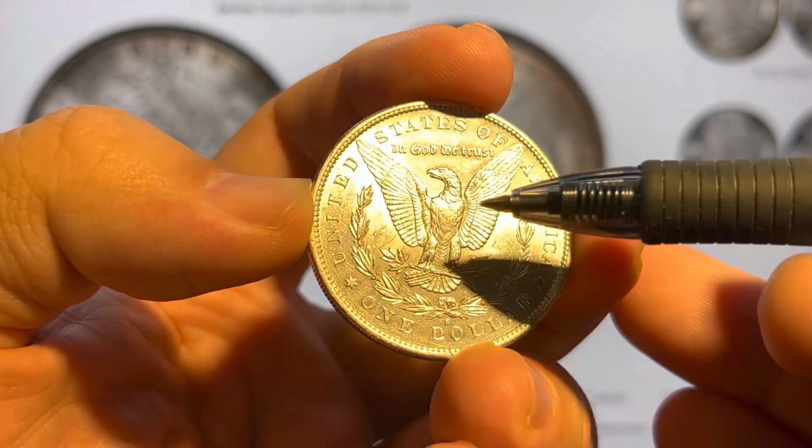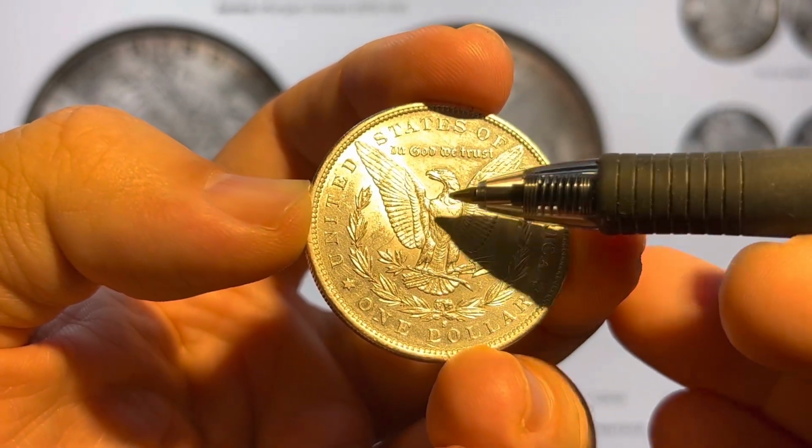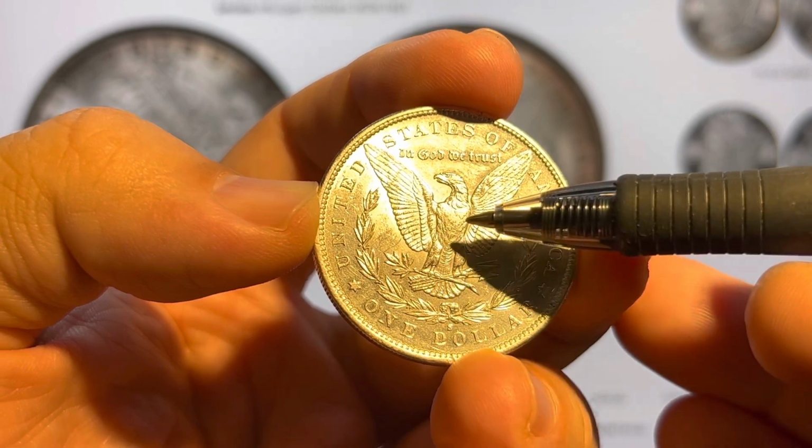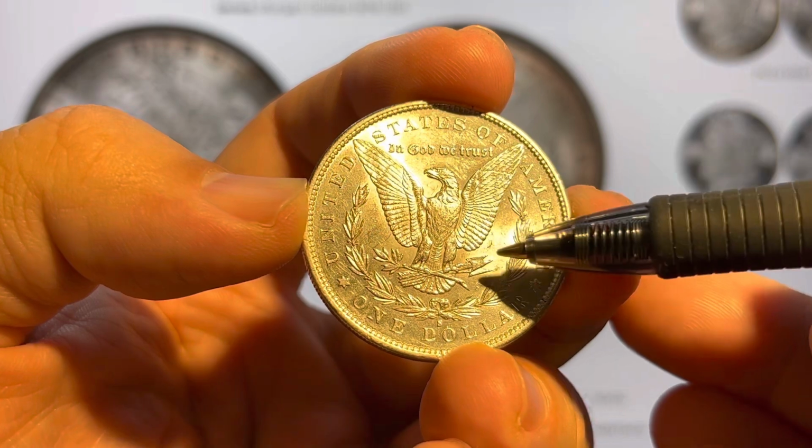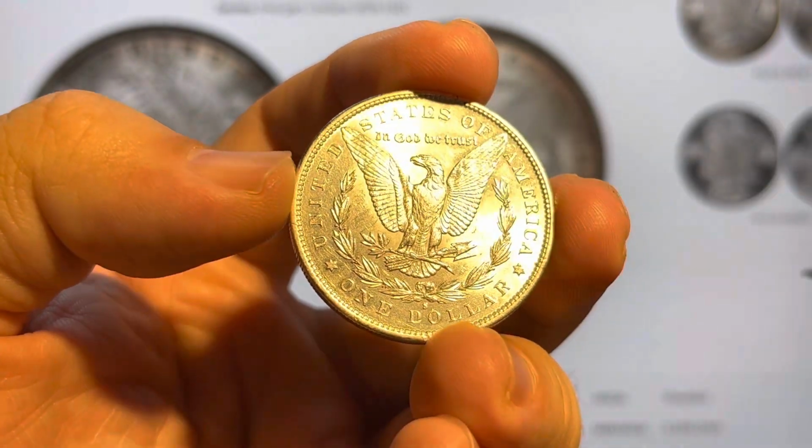But you'll see here on the reverse as well, there's some high point wear right here on the breast feathers of the eagle. And then here in these flat field areas, you're going to see the luster breaks as well. All right, so pretty neat.